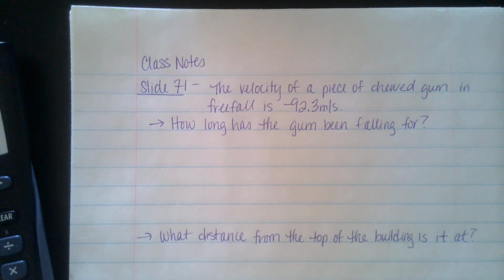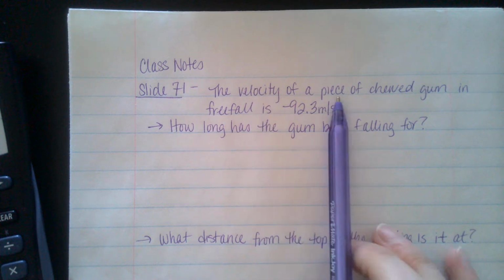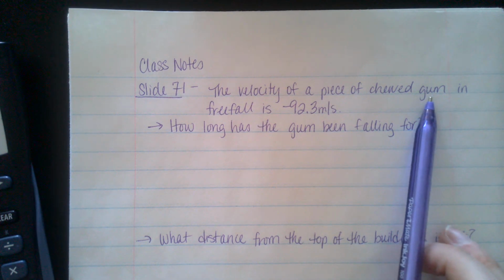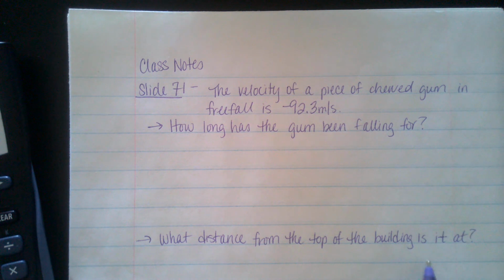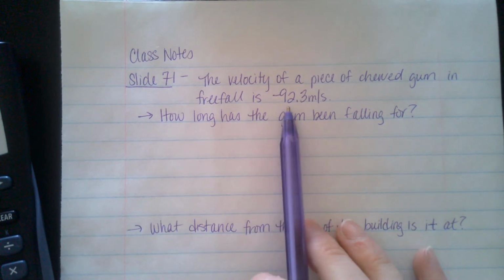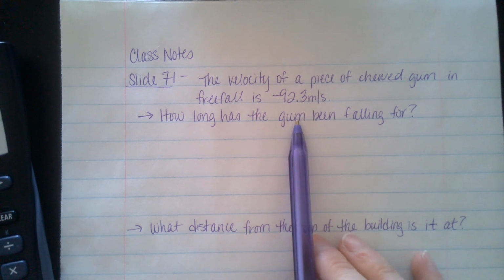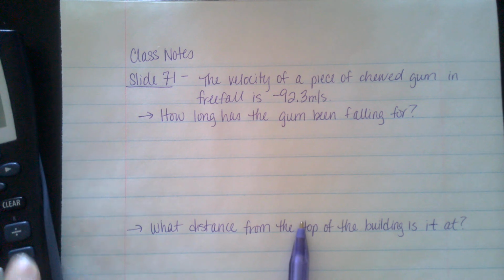Okay, this is slide number 71 in the class notes. Free fall, the velocity of a piece of chewed gum. Someone threw this gum off a building. I don't know who comes up with these problems. Its velocity is negative 92.3 meters per second. We need to find how long the gum's been falling for and then what distance it fell from.